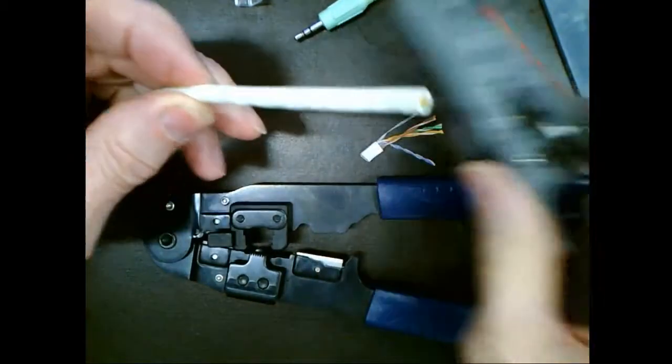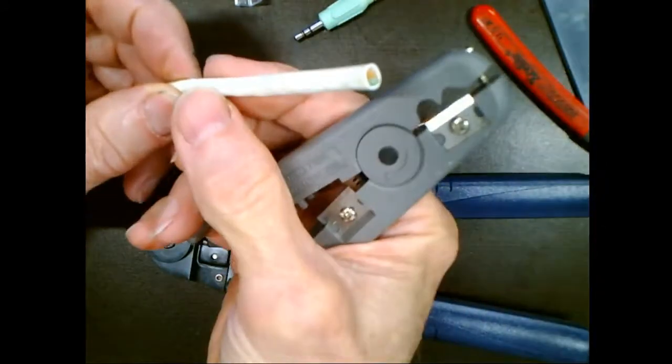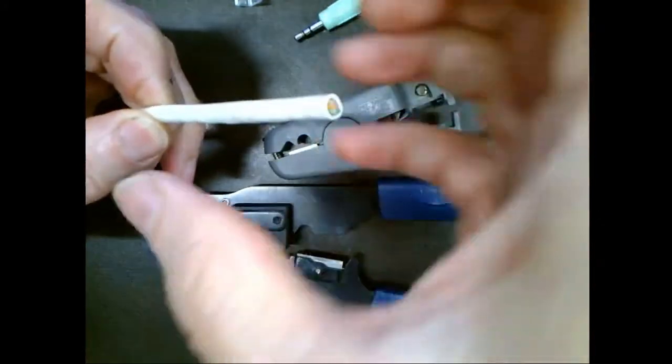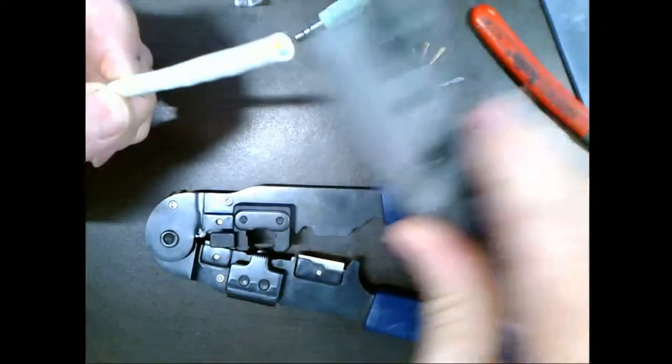So we're going to strip off about 4 inches, even though we're going to end up with a 1/4 inch. What we strip off about 4 inches for, it makes it so much easier to arrange the conductors in the right order.